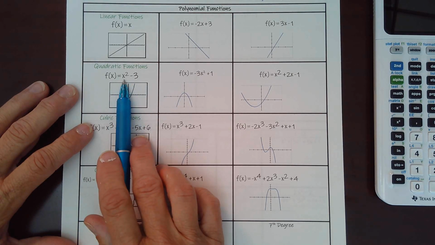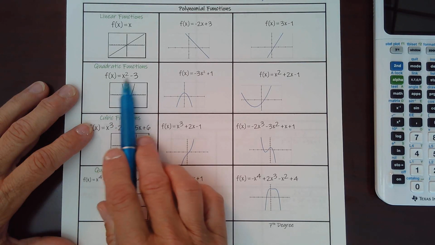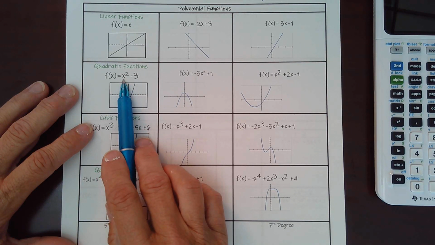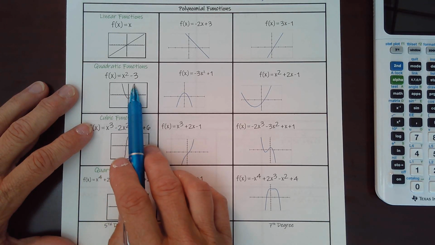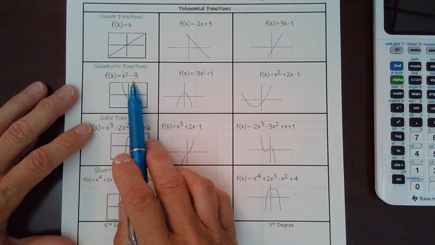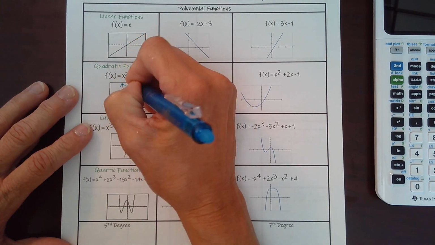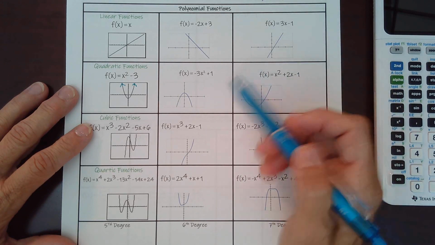And hopefully you all remember that based on this equation, x squared means it's a parabola, or quadratic, which means it's a parabola, and that this particular function would open up. And specifically, this graph would have a y-intercept at -3. So I just wanted to point out a couple of those key characteristics.